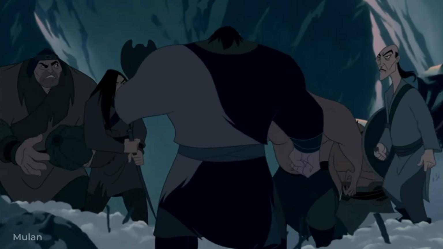Remember how I said reveals are the foundation of good plot? Well, here's yet another major revelation, where our hero discovers the true strength of their opponent.